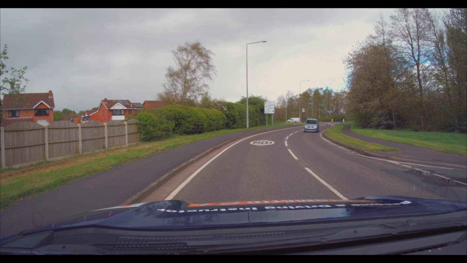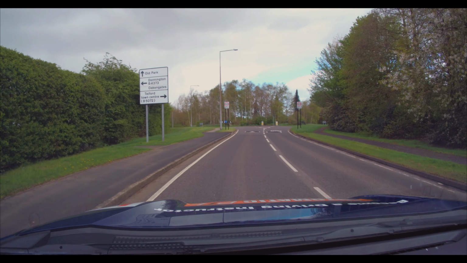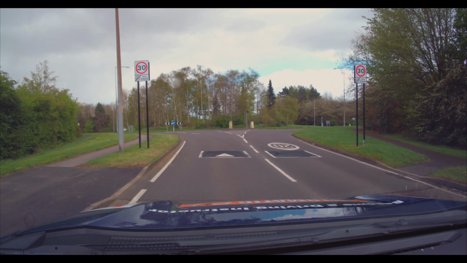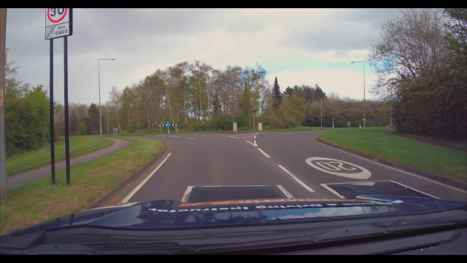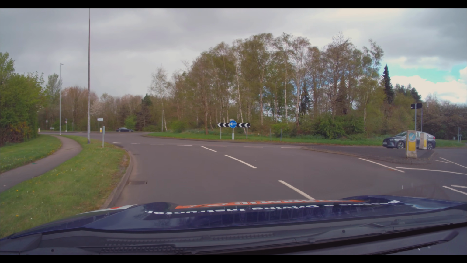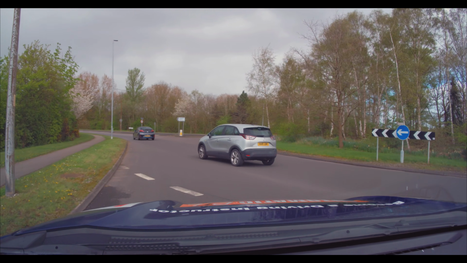At the roundabout, we're going to go left. Now, new road, is there a new speed limit? Yes, we can see the 2 changes of speed limit now to 30. But this is where you have to stay on the ball because, as we said, this part of the road is now 30. We're going to go left at the roundabout.